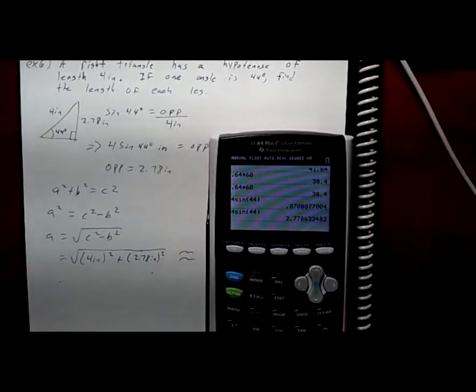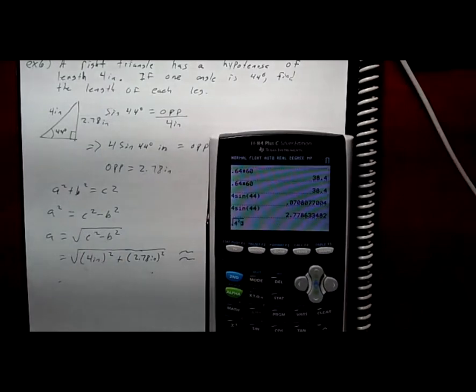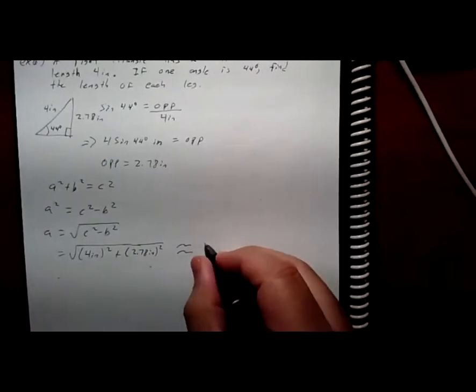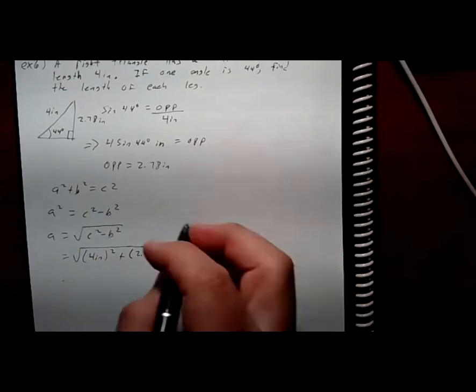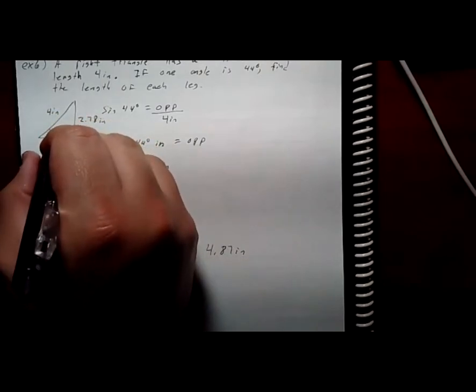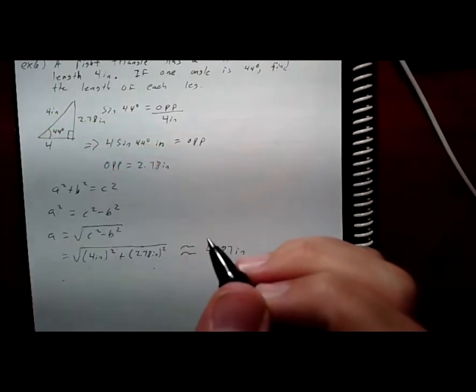The square root of 4 squared plus 2.78 squared is approximately 4.87 inches. Double check that. Yeah, that's right.